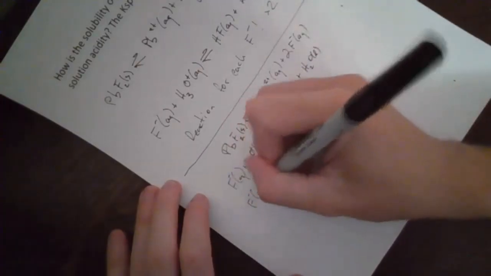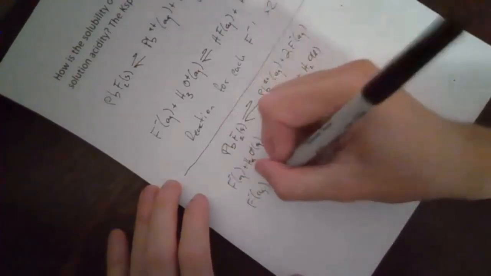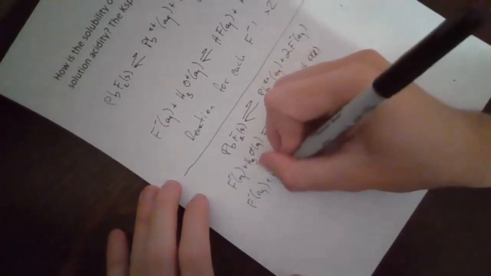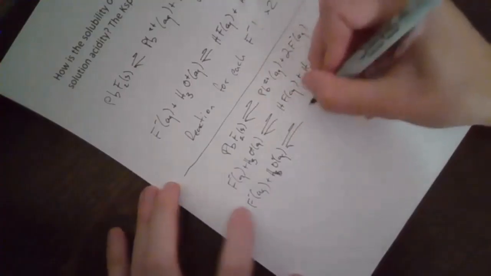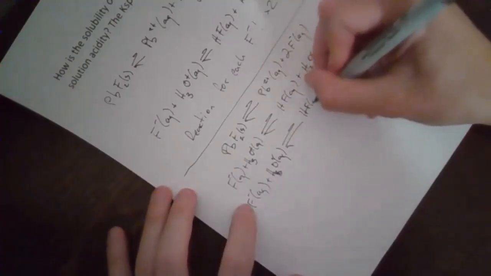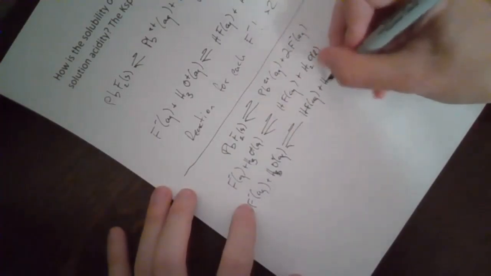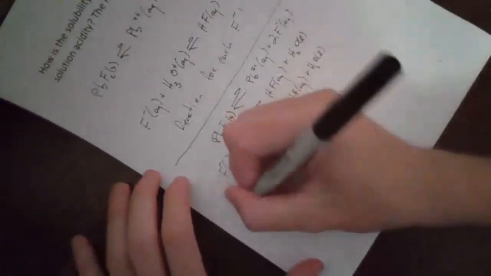And then again, another fluoride. We've got those 2 fluorides, and both of them are going to react. We know acid-base reactions happen one at a time, so that then makes HF plus water.